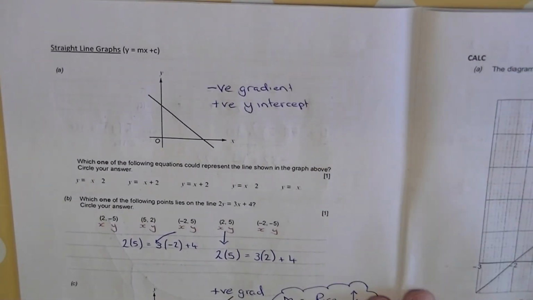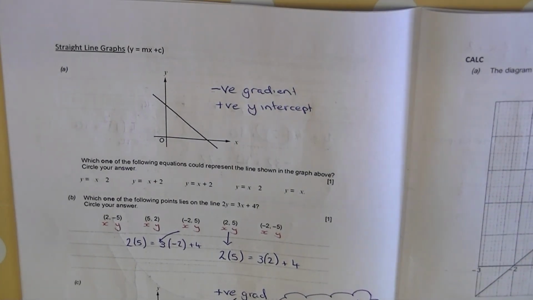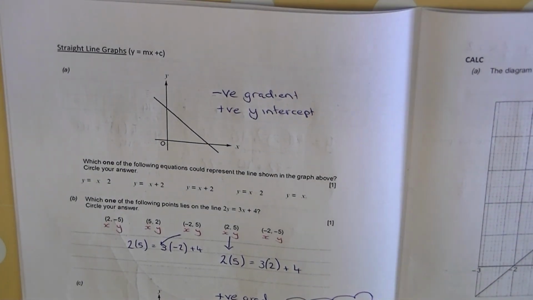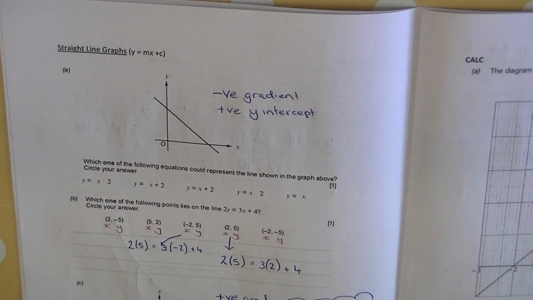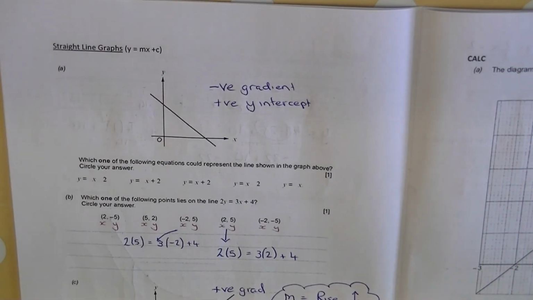We are going to move on to straight line graphs and inequalities in the next video. I haven't got as far as I would have liked, as is my normal, but hopefully we can pick up speed now with these and get through this booklet. So there's the first question on straight line graphs, but I'll go through those again in part 2.